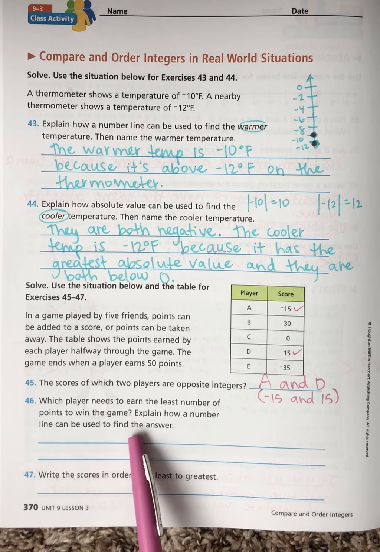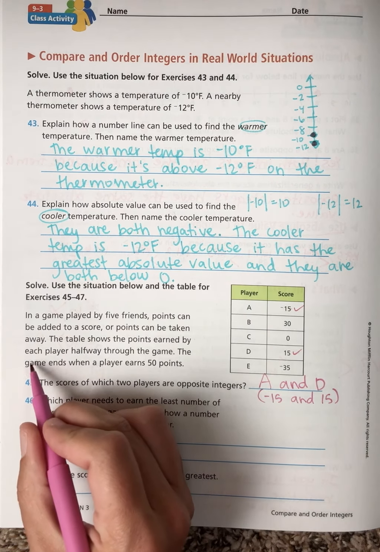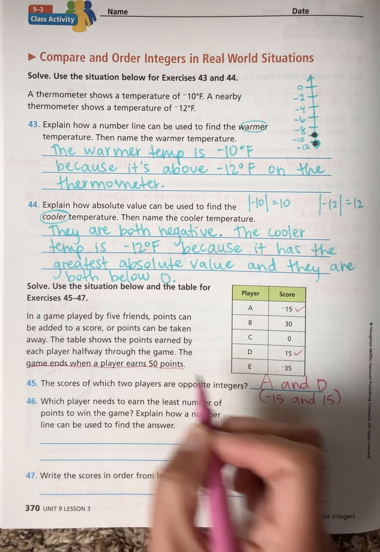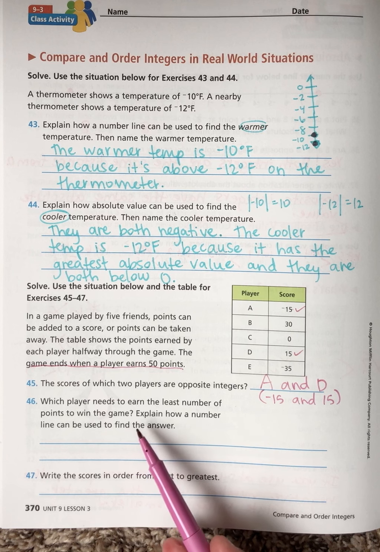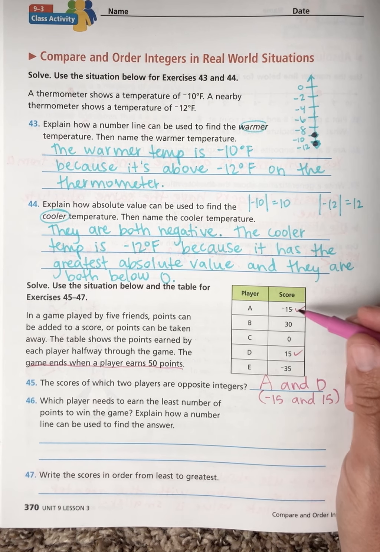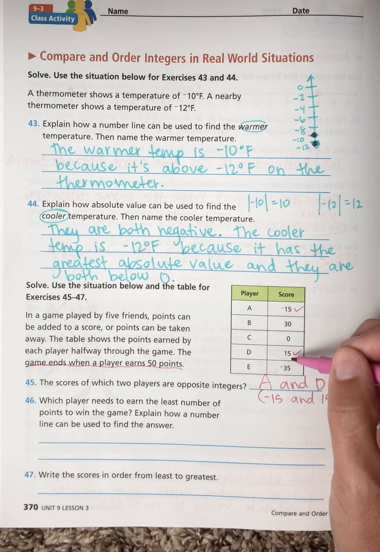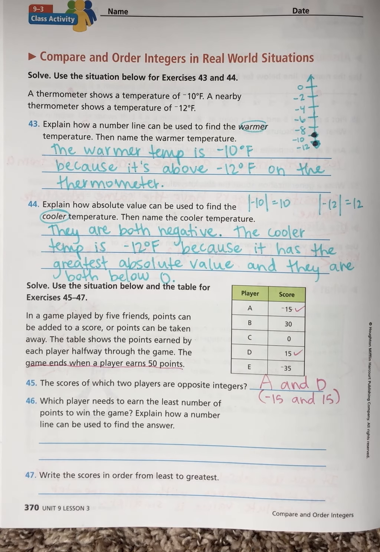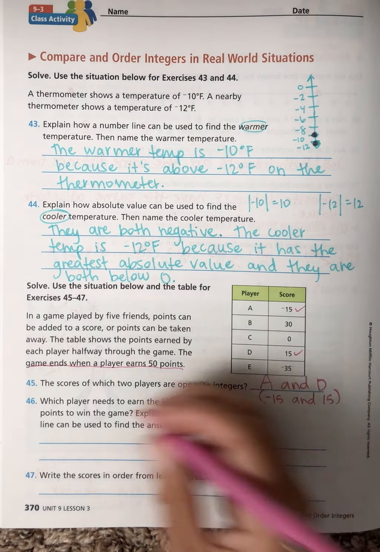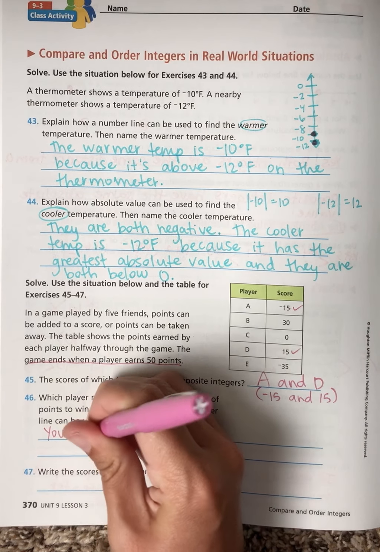Explain how a number line can be used to find the answer. Okay, so to win, the game ends when a player earns 50 points. So which player needs the least number of points to win? Who's closest to winning? In other words, which of these numbers is closest to 50? Well, I'm thinking of if you order them from least to greatest, you could figure out which one is the greatest. They're the closest to winning. So you could order them on a number line.